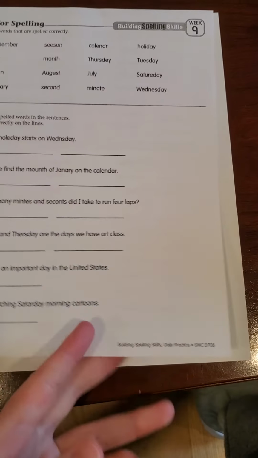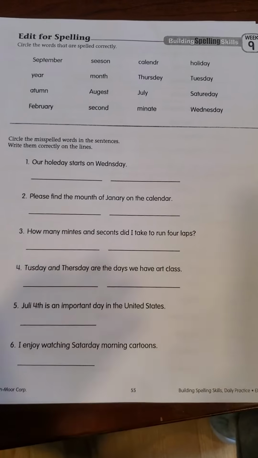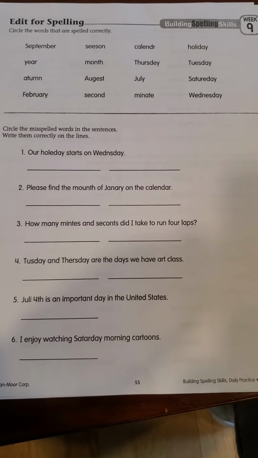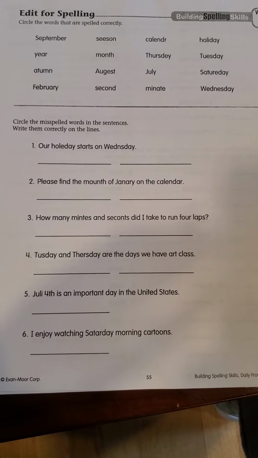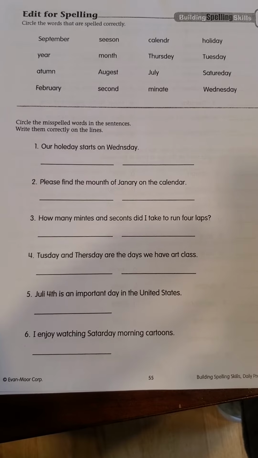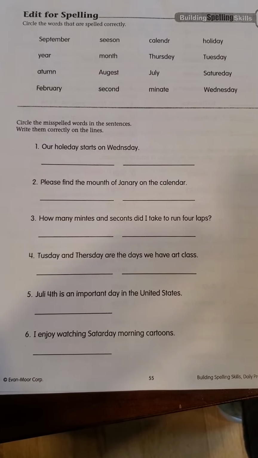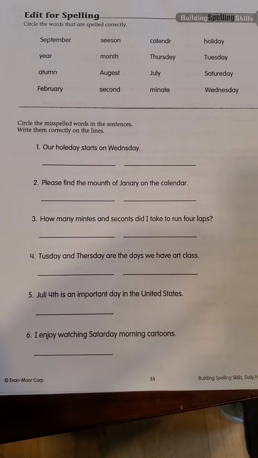All right, let's flip this one over. Now we're on page 55. All right. So it says edit for spelling. Circle the words that are spelled correctly. So you're going to go through all of those words, and you're just going to circle the correct words that are spelled correctly. All right, just circle the words. All right, pretty easy there.